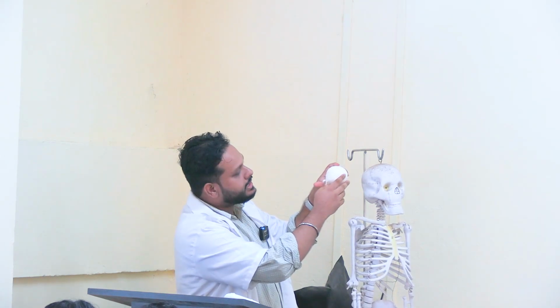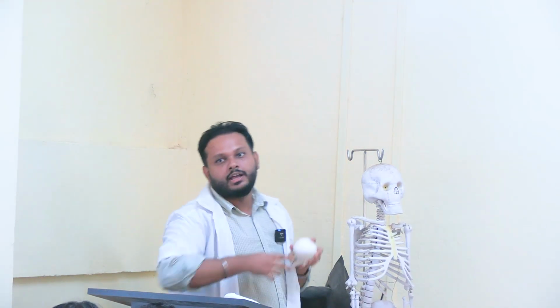The mastoid foramen will be beside which suture? Adjacent to the occipitomastoid suture. The mastoid foramen will be beside it.